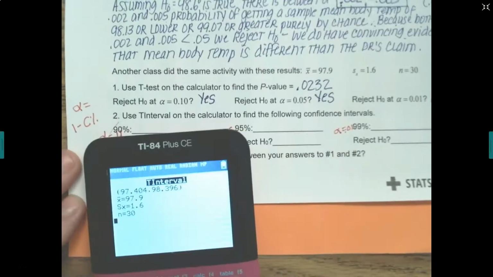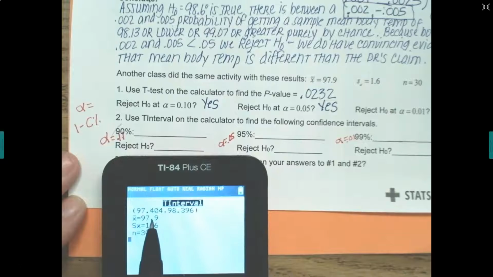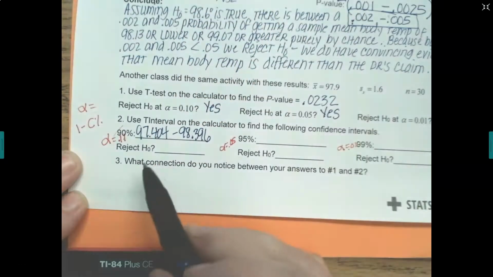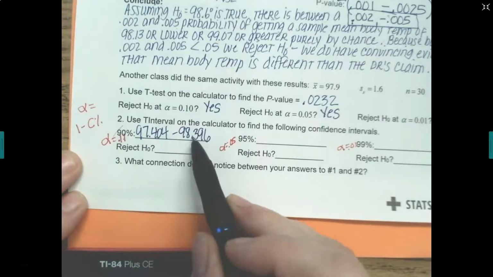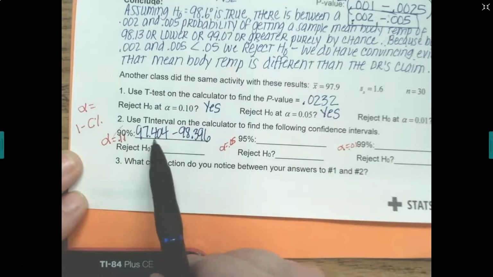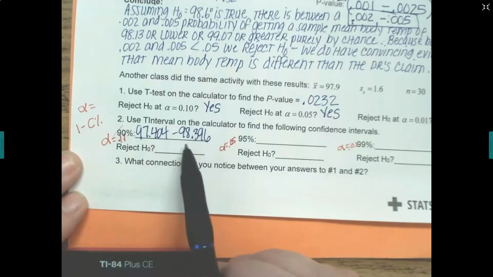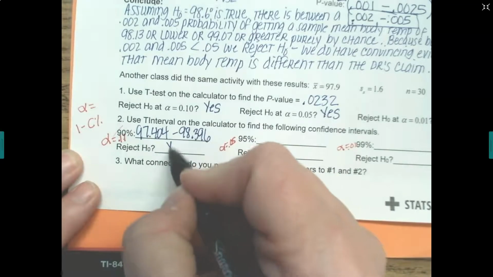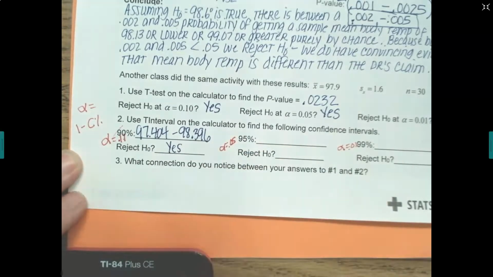But, so I have a confidence interval here of 97.404 to 98.396. Now, would you reject the null with this confidence interval? The null is 98.6. 98.6 is not in that interval. So yes, I would reject there.